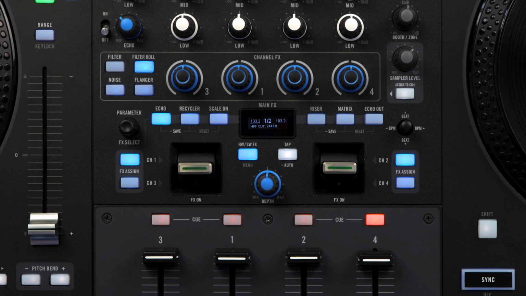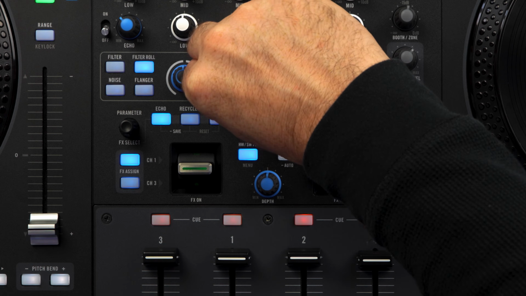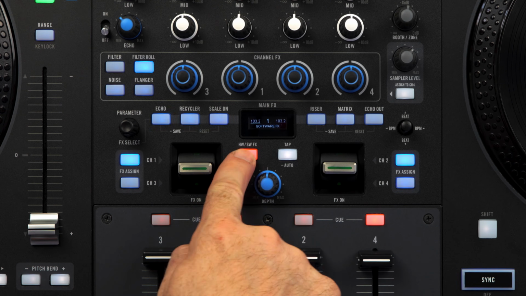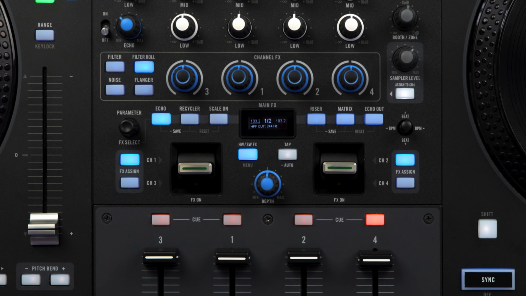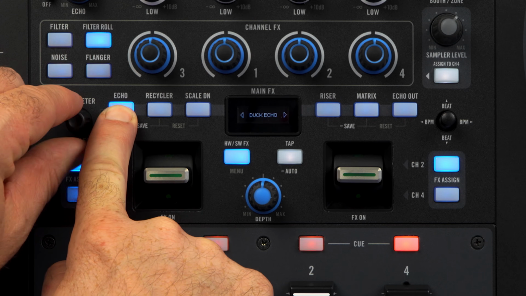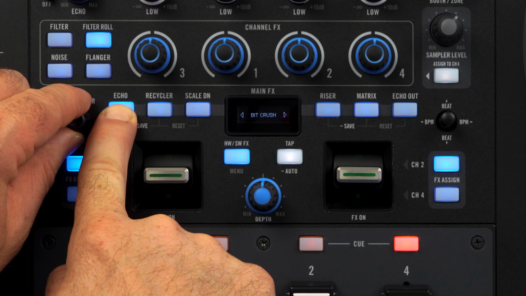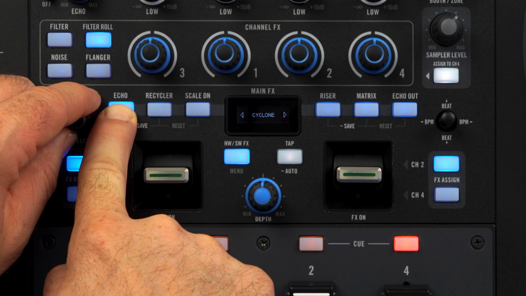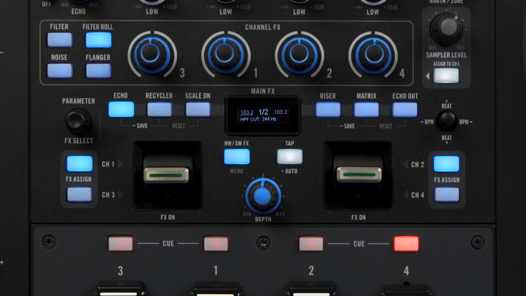The RANE 4 features 22 internal main effects, 4 knob-controlled channel effects, and access to Serato DJ's software effects. The center OLED display shows the current effect and its parameters. Press one of the main effects buttons to arm a post-fader effect. Press and hold a button and scroll with the encoder to browse through the list of available onboard effects. To load the newly selected effect, press the encoder knob.